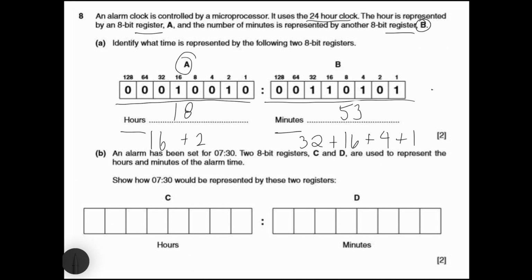So actually this one is super simple. Let's go ahead and do an example where we need to actually convert from denary to binary, which is honestly the more difficult of the two operations. So the alarm clock has been set for 0730. Again, two 8-bit registers or two 8-bit storage spaces are used, C and D, and they represent the hours and the minutes.